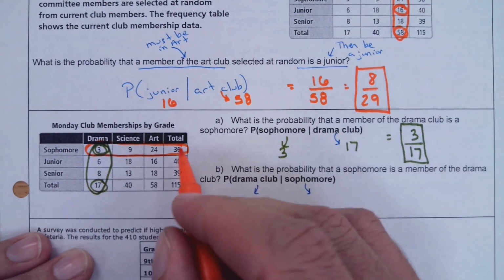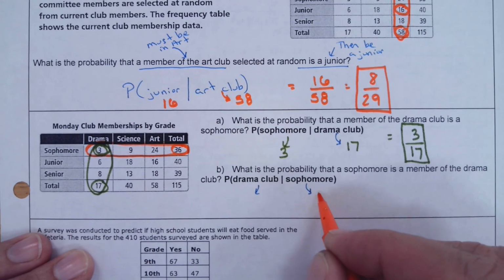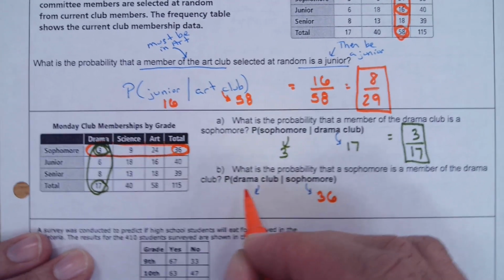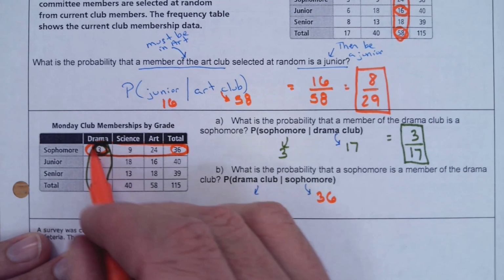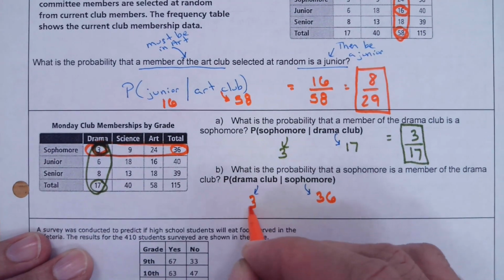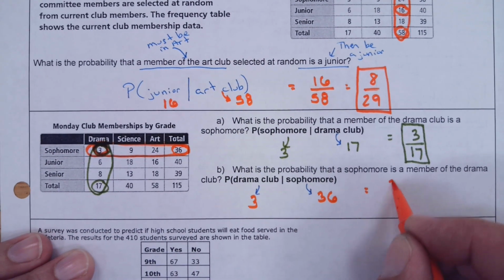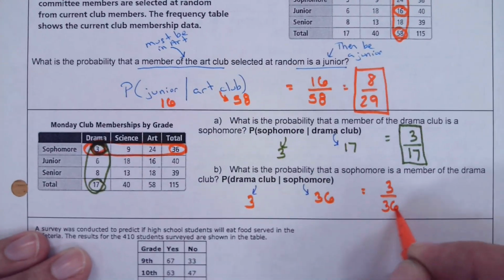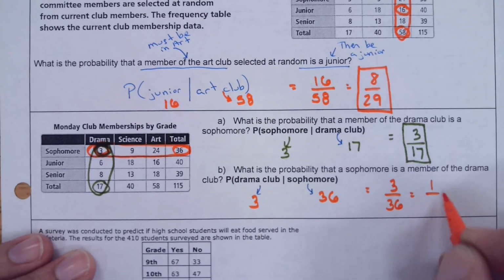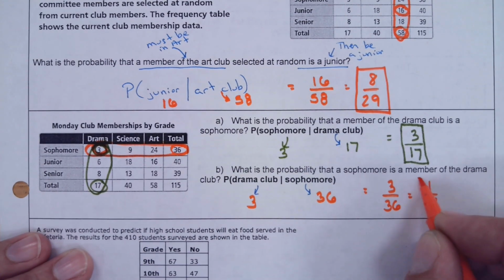How many total sophomores? 36. How many of those are in drama? 3. So our answer is 3 out of 36, which if I reduce that, that's going to be 1/12.